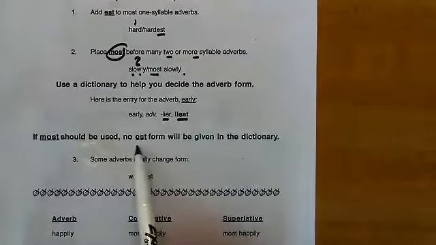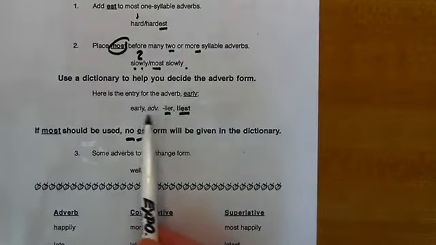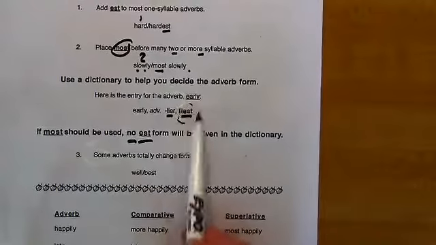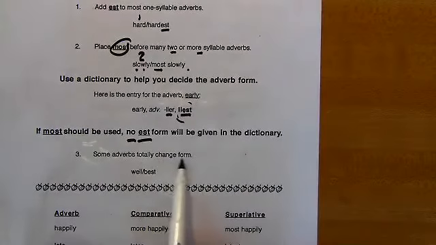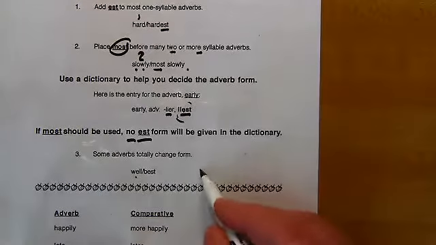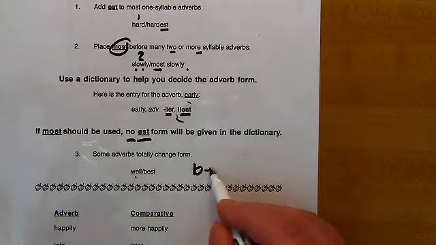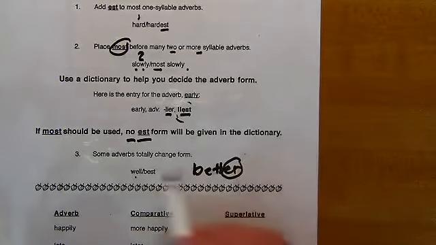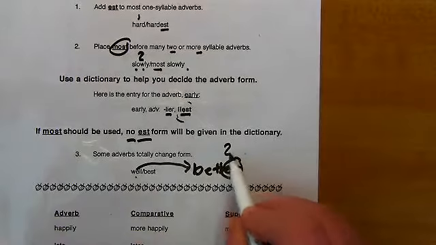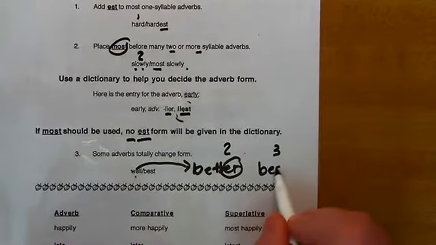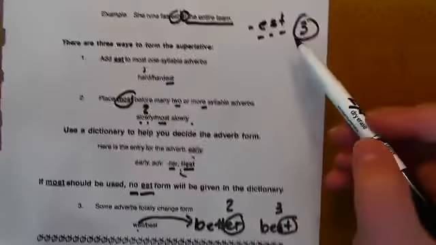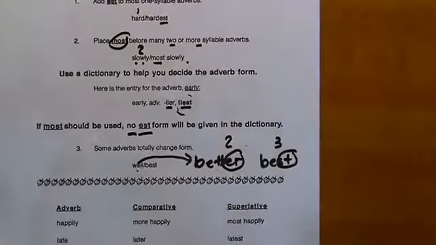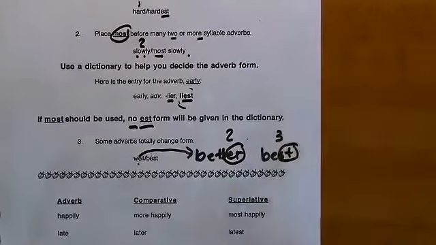If most should be used, no EST form will be given in the dictionary. So they're just telling you if you don't see this behind an adverb for superlative, it means that you're not using that. You have to use the word most. Some adverbs totally change form, so well can become best. On the other page, we said when we were comparing two things, well turns to better. When we're comparing three or more things, the word turns to best. You see the ER and the EST up here at the top? That's how I remember which goes with two comparisons and which goes with three.